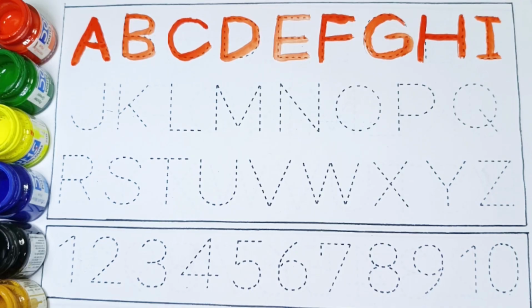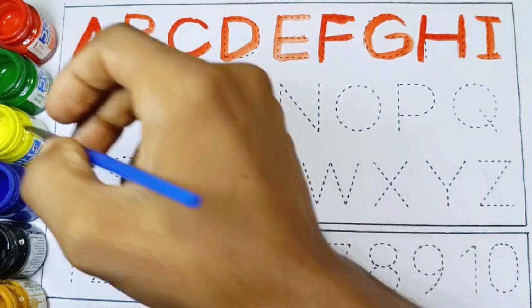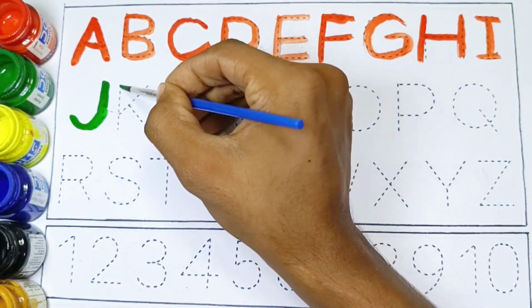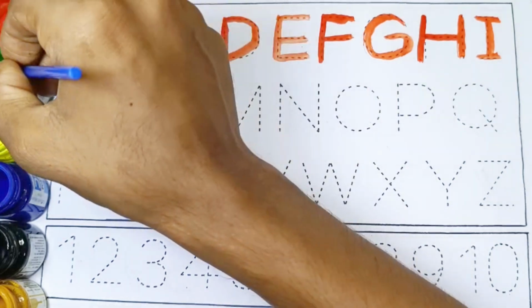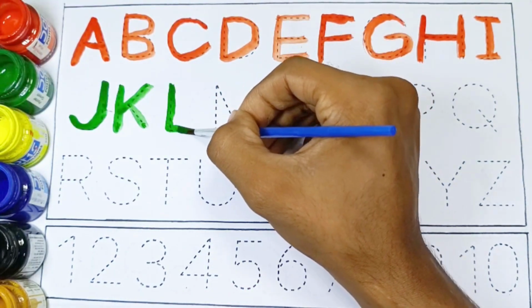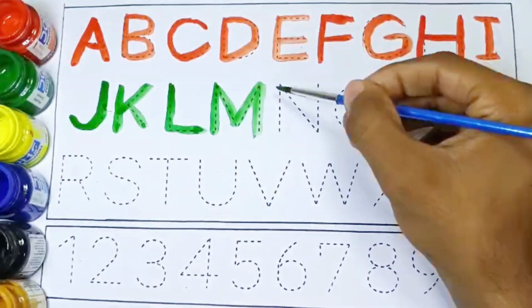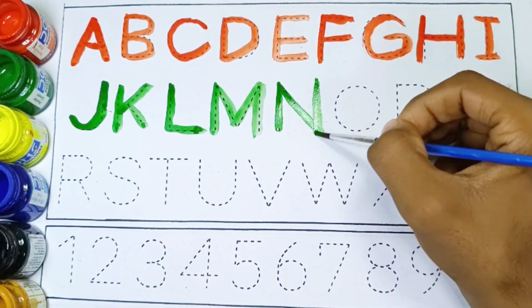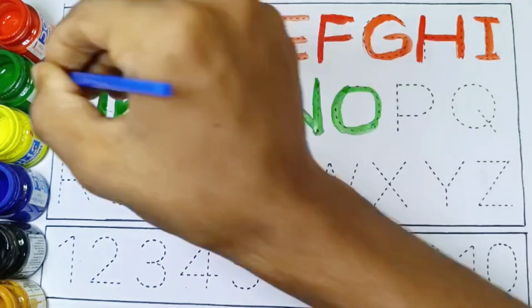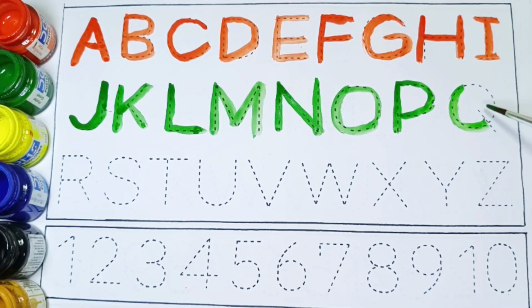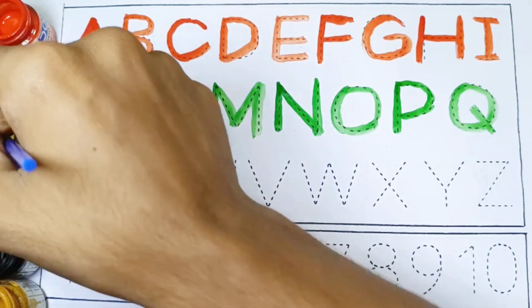Kids, now you draw J, the alphabets of J, and use green color. J for joker. K for king. L for lion. M for moon. N for nose. O for octopus. P for parrot. Q for queen. Kids, now you draw R, the alphabets of R, and use yellow color.